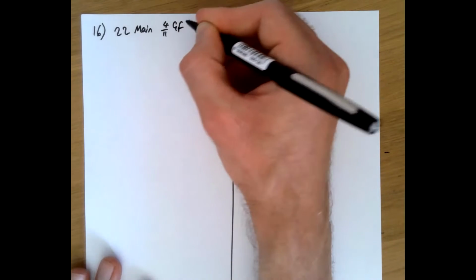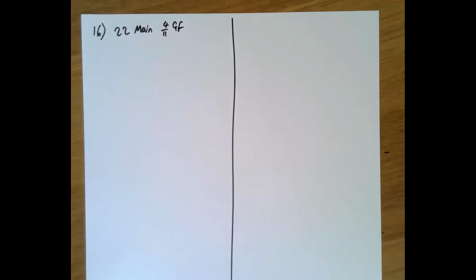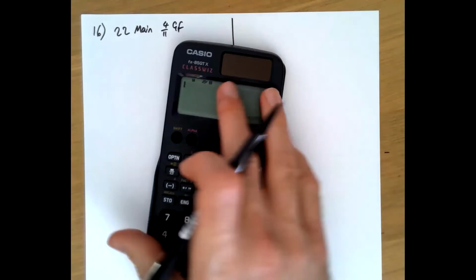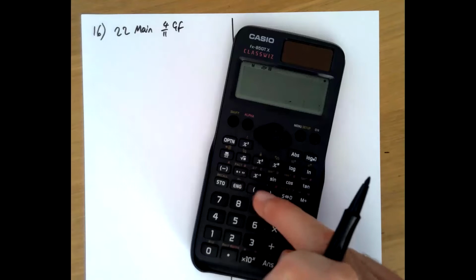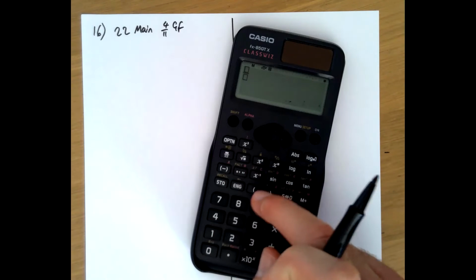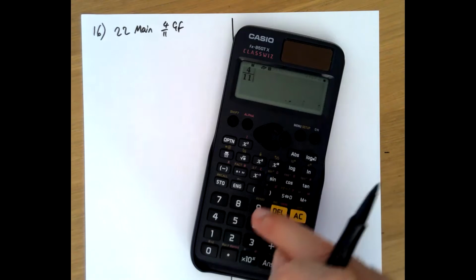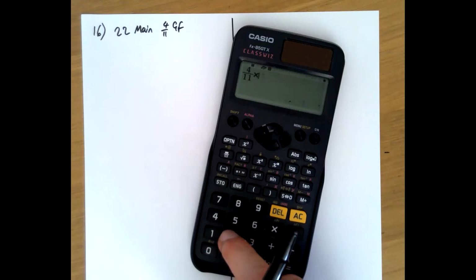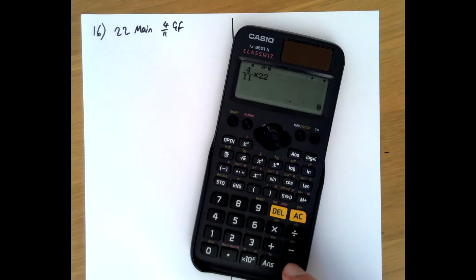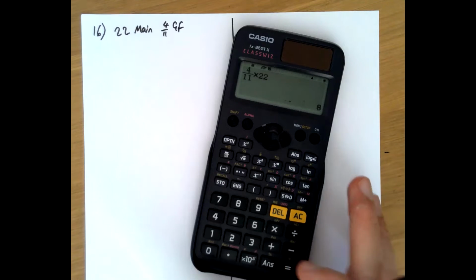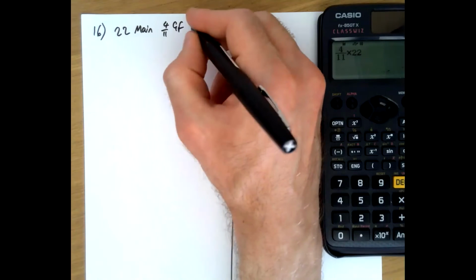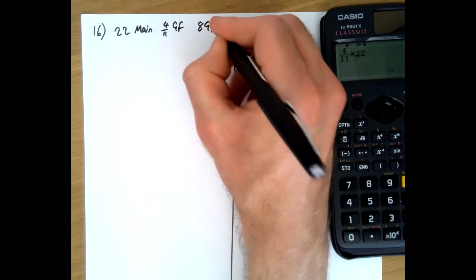Well, let's just work that out. Fractions of an amount on a calculator is very, very simple. We just type that fraction in. Get your fraction button, 4 over 11, press the right arrow because we're going up there. So 4/11ths times 22 is 8. So we've got 8 gluten-free mains.